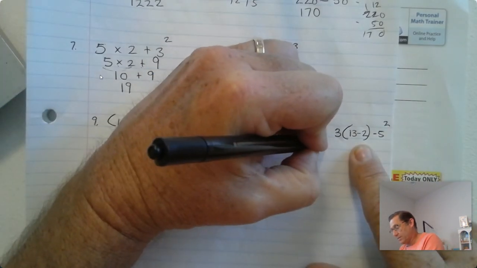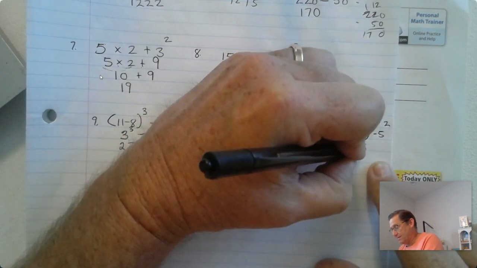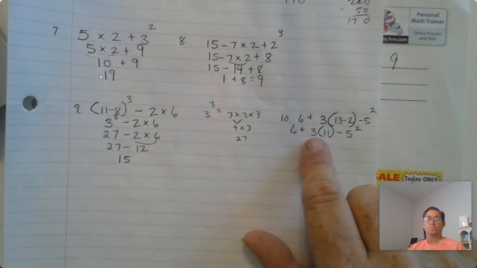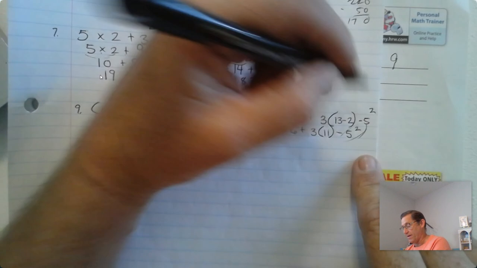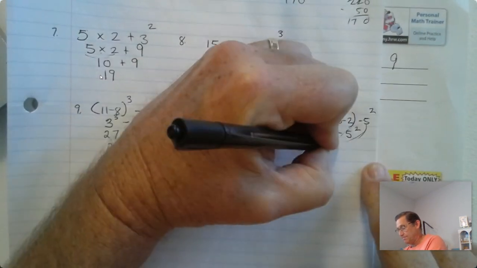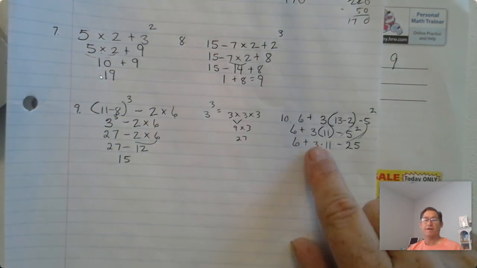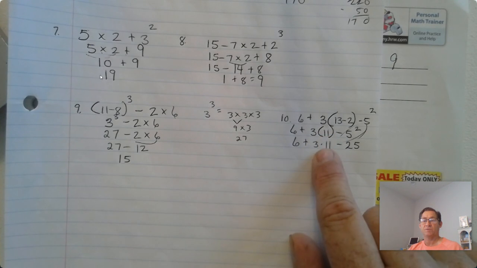So 6 plus 3 times 11 minus 5 squared. All right, so we have addition, multiplication, exponents. I'm next going to evaluate the exponents. 5 times 5 is 25. Okay, I replaced the parentheses here with just the multiplication symbol.